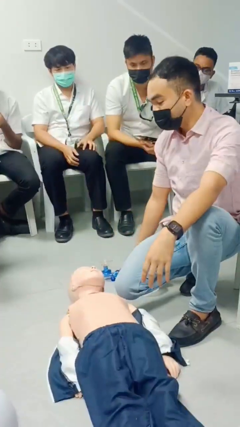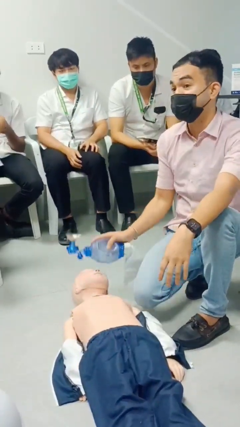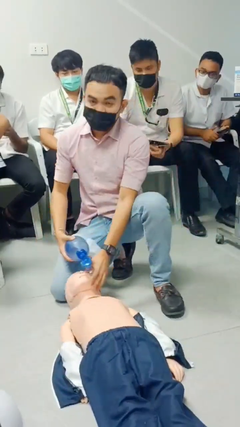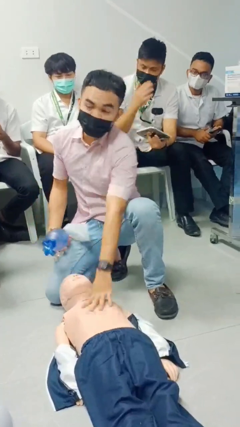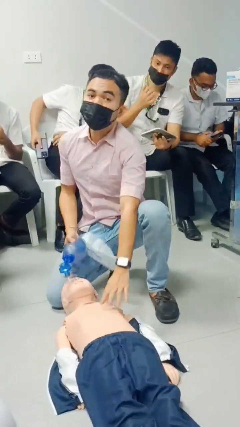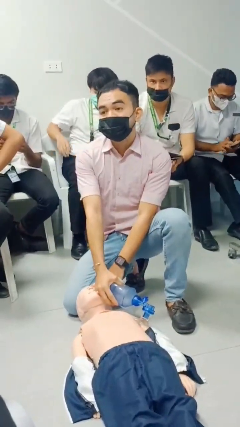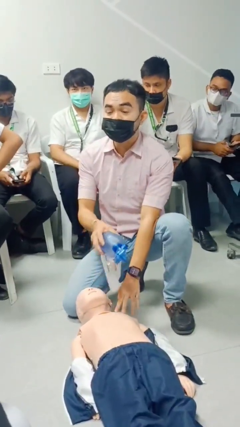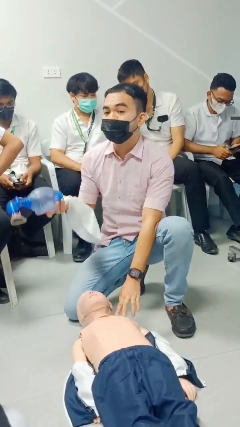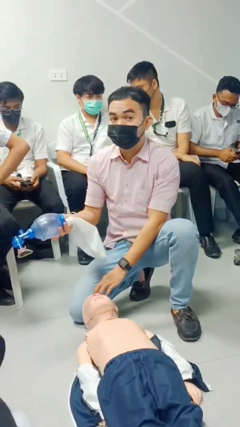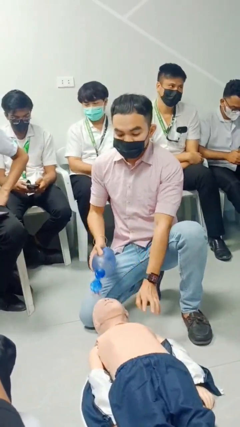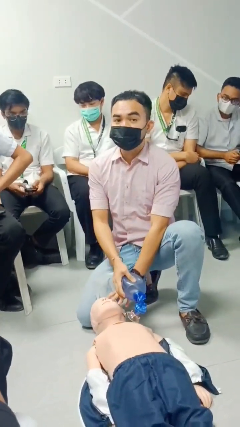But this time, you won't be shifting positions, because the other rescuer will be the one at the head giving the rescue breath, while you will remain here. But you will switch after 5 cycles. You won't be switching every other cycle of CPR because, again, what's the fourth component of high quality CPR? Minimizing interruptions, because you're trying to save a life. So you just switch after 5 cycles. Alright? Clear?